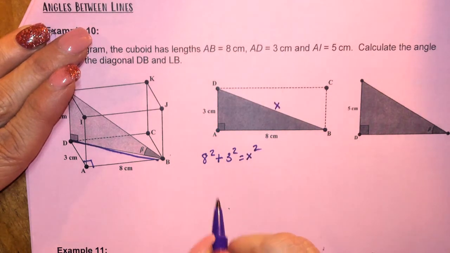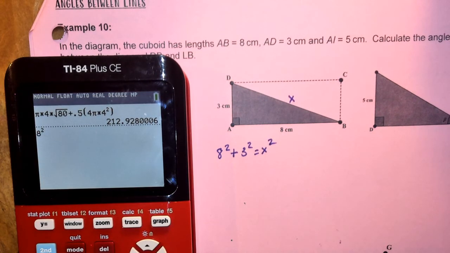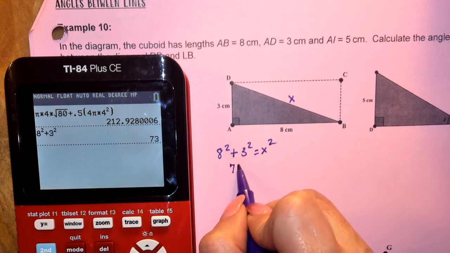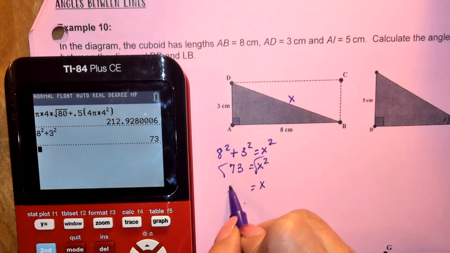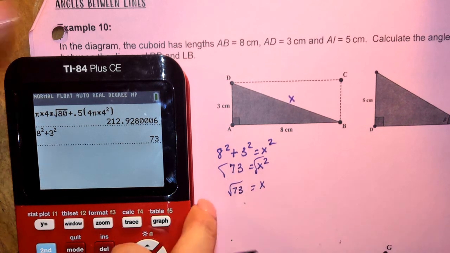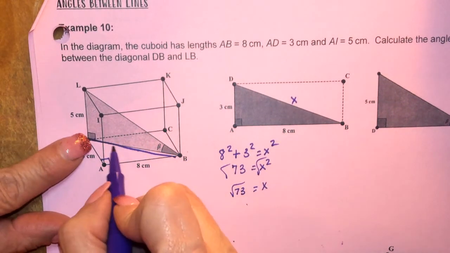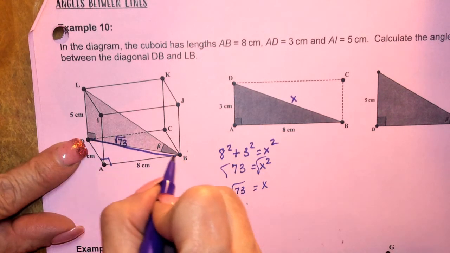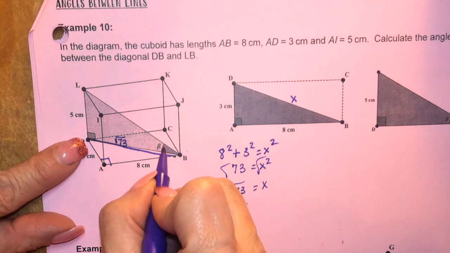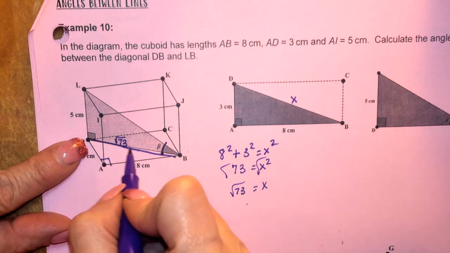X squared. I'm going to get my calculator out. 8 squared plus 3 squared equals 73. So I'm going to take the square root of both sides. So X equals the square root of 73. If DB is the square root of 73 right here, can I figure out this angle? Yeah. It's a right triangle, so I've got opposite over hypotenuse.